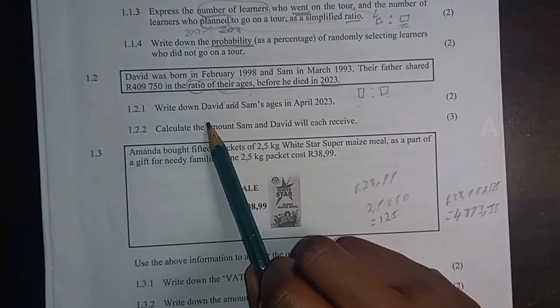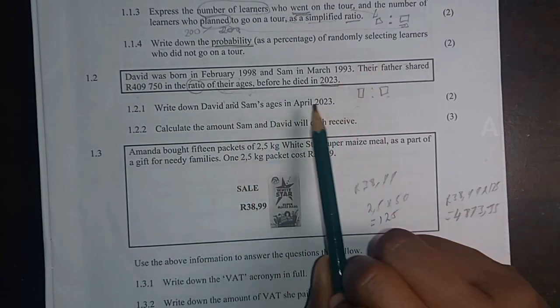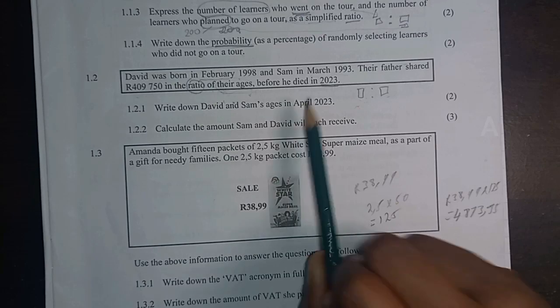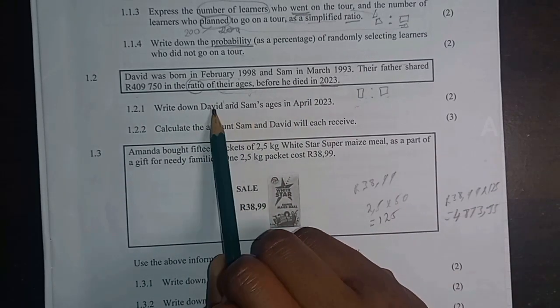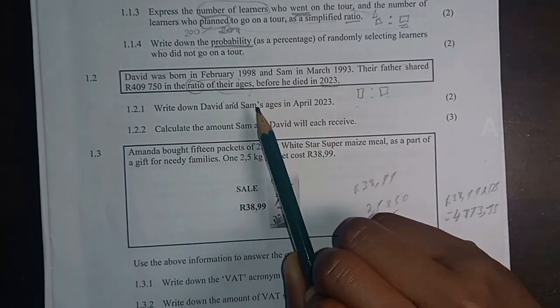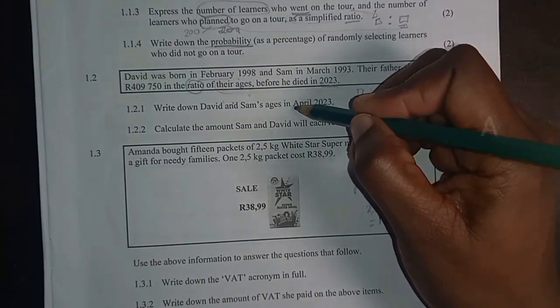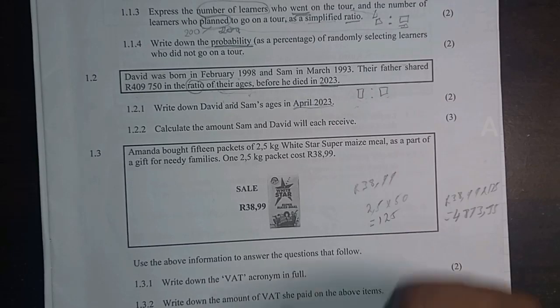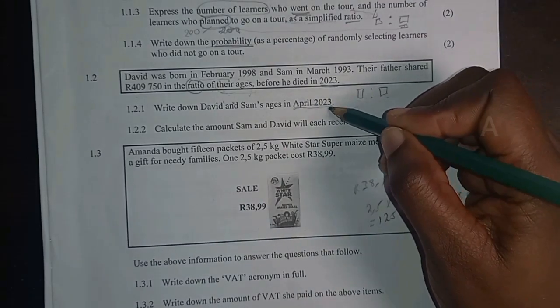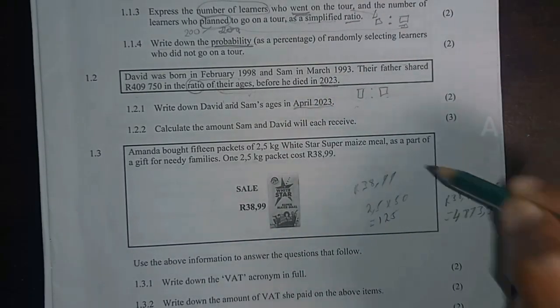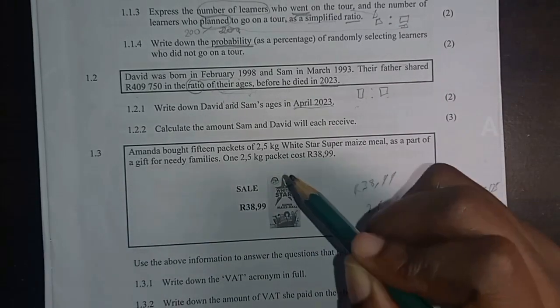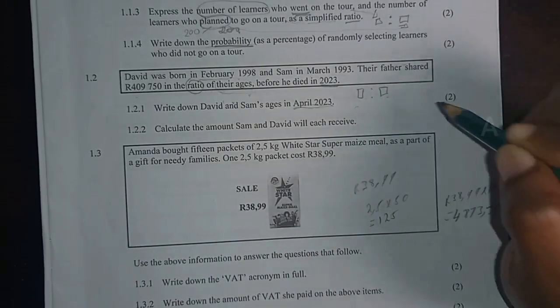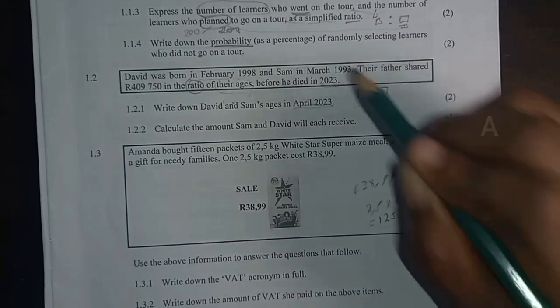So write down David and Sam's age in April. It says write down Sam's age and David's age, but it doesn't just say right there. It tells us what time are we at. So let's take a little bit of a time machine and go back to April 2023. If today is April 2023, how old is David? And if today is April 2023, how old is Sam?